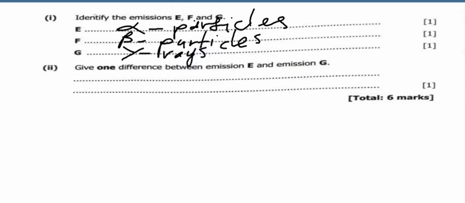Then as for Roman number 2, give one difference between emission E, which is the alpha, and emission G, which is the gamma rays. So here you can talk of 2 differences, or many differences if you want. So you can just say E, which is the alpha, is positively charged in nature, while G, which is the gamma rays, is neutral in nature.